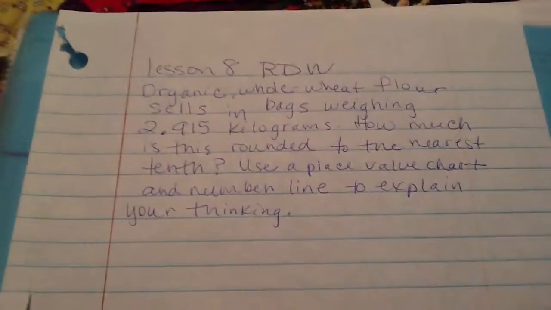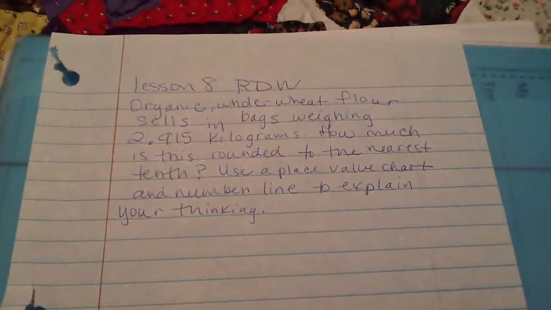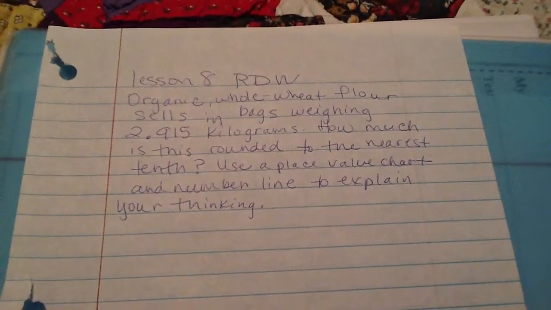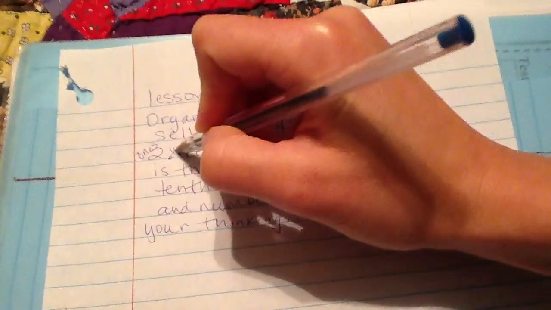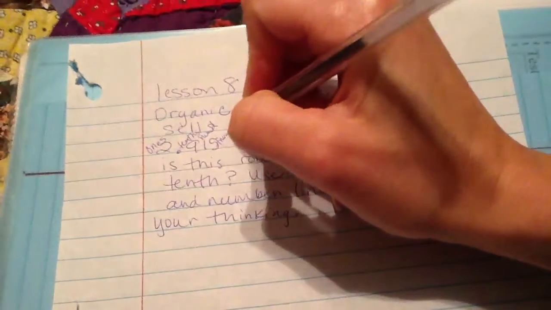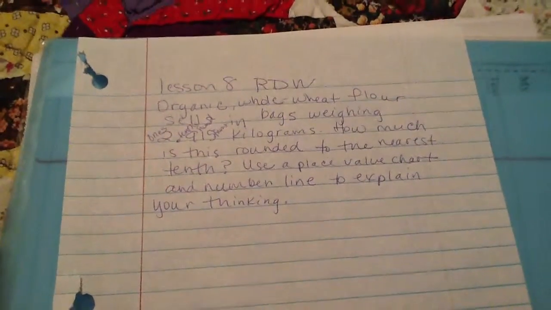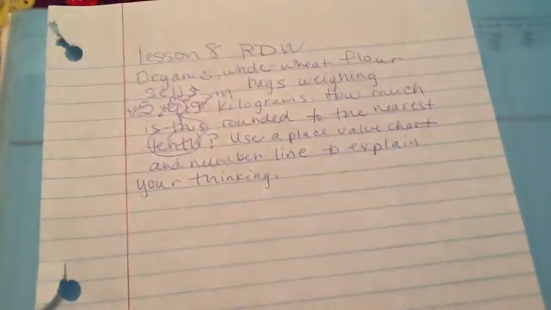As I read, I'm going to write my thinking notes. Organic whole wheat flour sells in bags weighing 2 and 915 thousandths kilograms. Go ahead and label this with my place value: ones, tenths, hundredths, and thousandths. How much is this rounded to the nearest tenth? I'm going to draw an arrow to the tenths place.